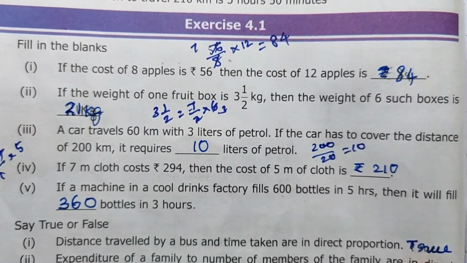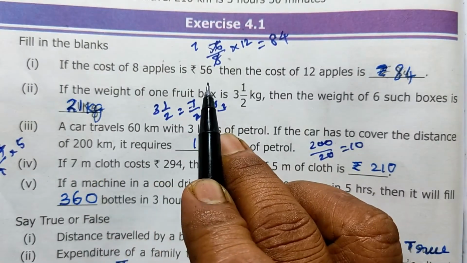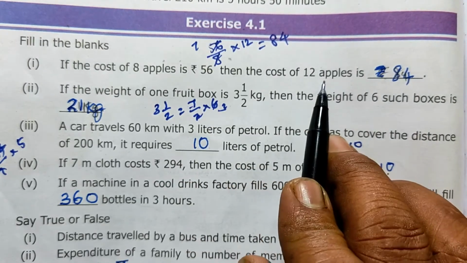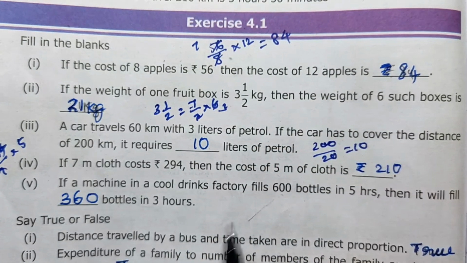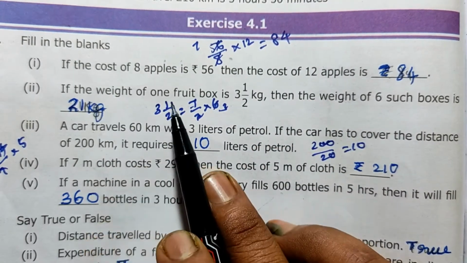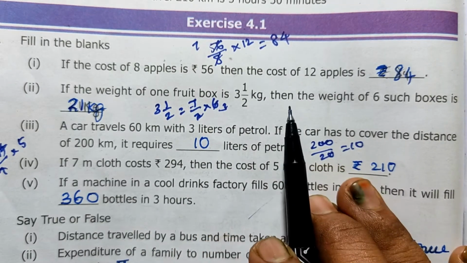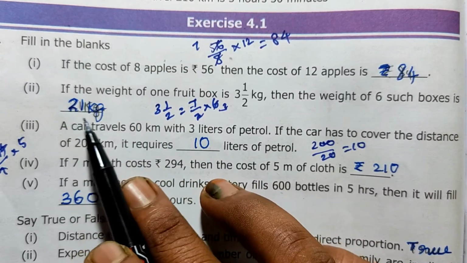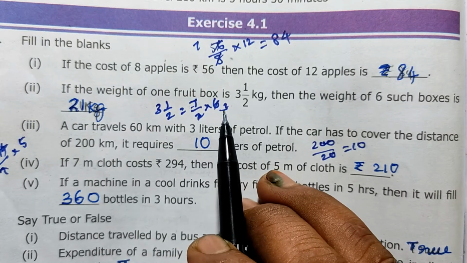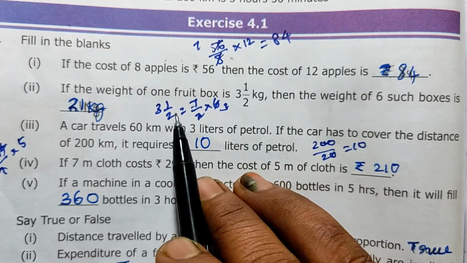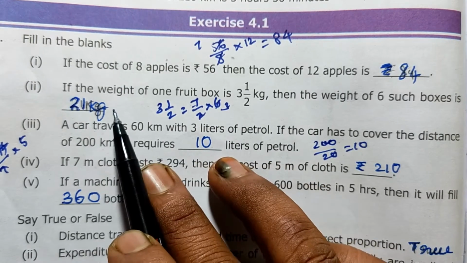First, if the cost of 8 apples is 56, then the cost of 12 apples is 56 divided by 8 into 12, so what is that? 84. Then the weight of one fruit box is 3.5 kilogram. Then the weight of 6 such boxes என்னன்னு கேக்குறாங்க. 3.5 into 6, that means 7 by 2 into 6. இதை cancel பண்ணா நமக்கு 21.